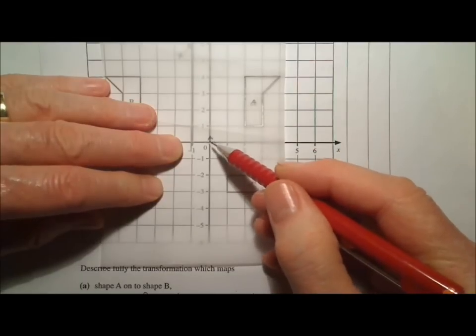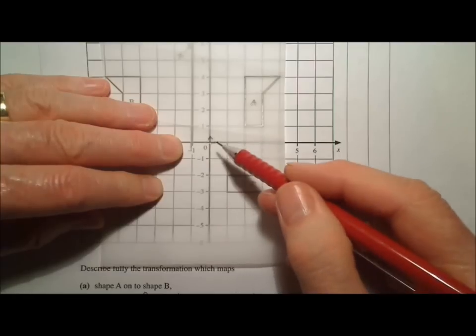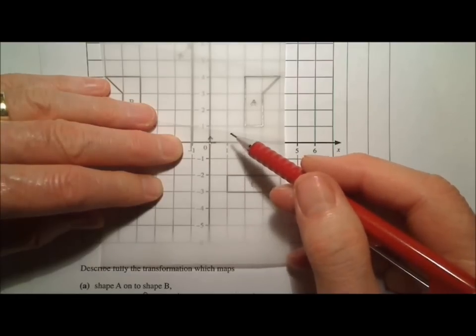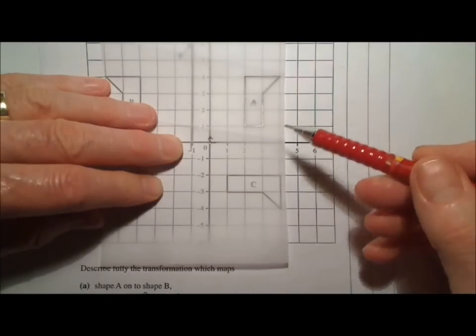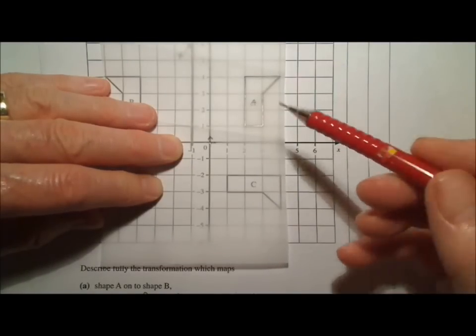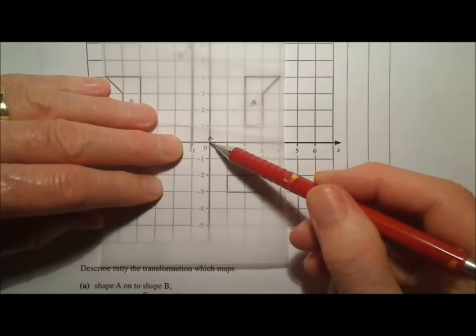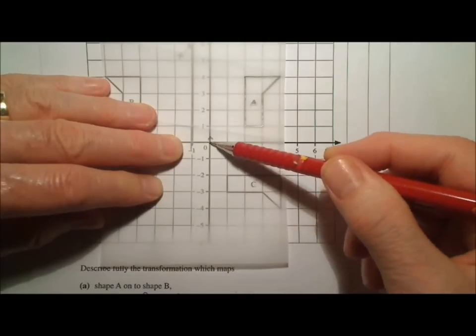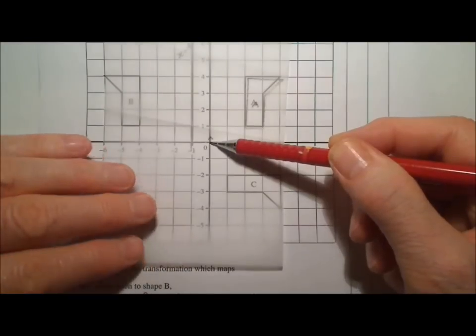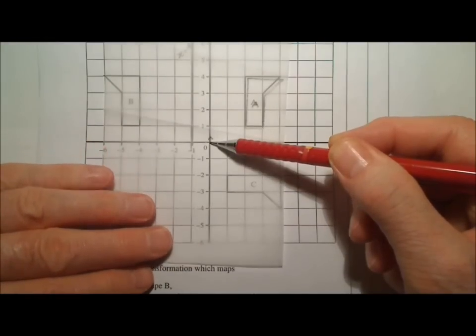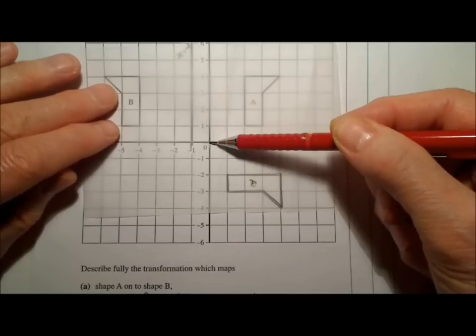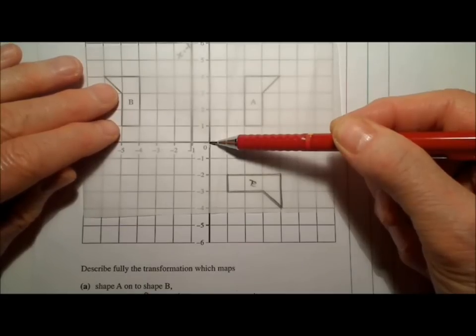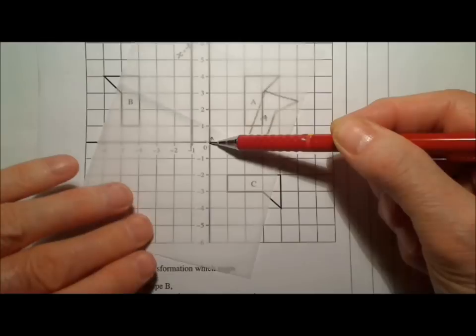Then we're looking for a point on this grid here which is the center of rotation. Probably a good attempt every time is to try this point, the origin, 0, 0. So if you can imagine holding your pencil on the tracing paper at the origin and turning the tracing paper around, hopefully you can see that shape A rotates around and it lands exactly on shape C.